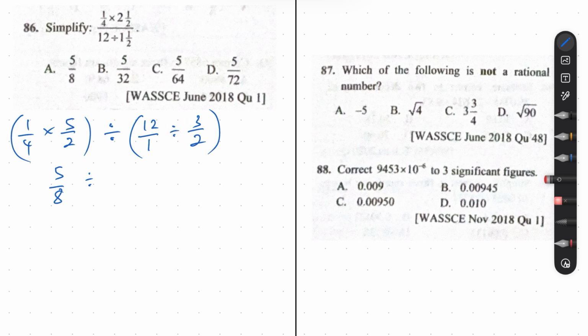In the bracket we have 12 over 1 times 2 over 3, and then this 3 cancels once, and here 4 times. Finally we have 5 over 8 divided by this 4 times this 2, which gives us 8, over 1 times 1, which is 1. So we have 8 over 1.